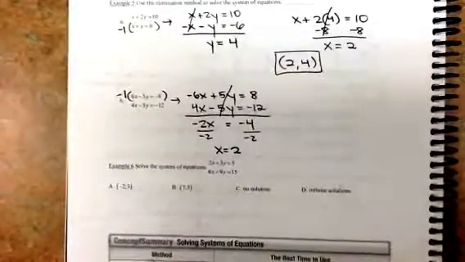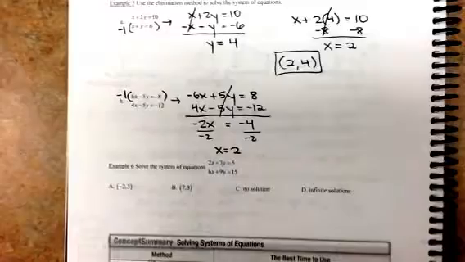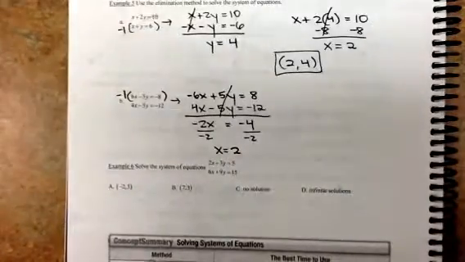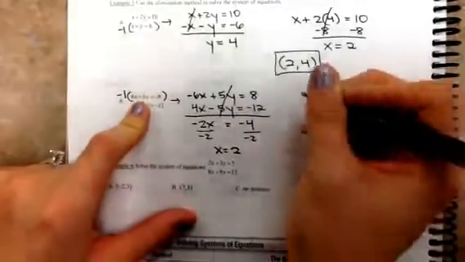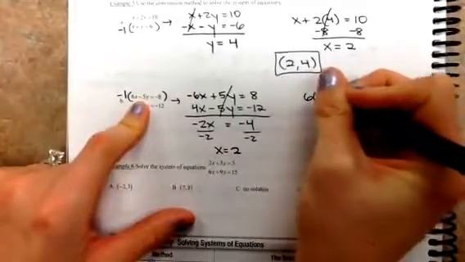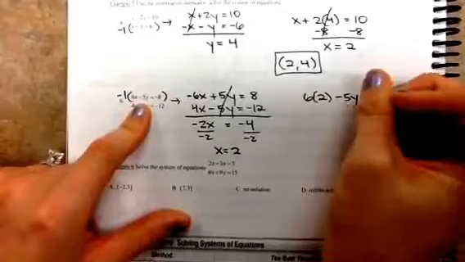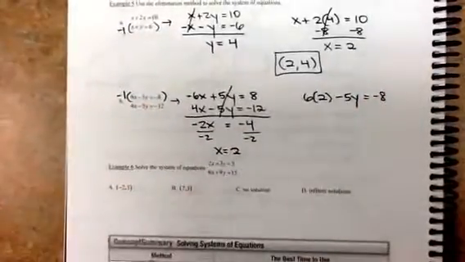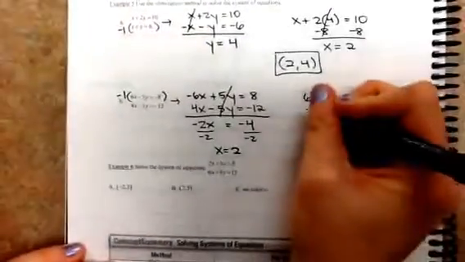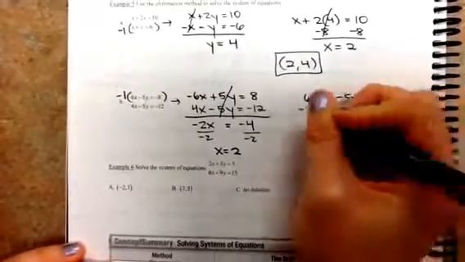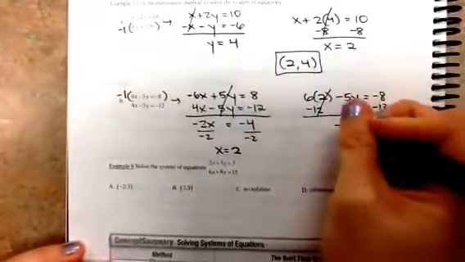And then I'm going to take that 2 and I can plug it into either one of my equations. Does not matter which one, you'd get the same answer either way. So might as well just stick with the top one. So 6 times x, which I now know is 2, minus 5y equals negative 8. 6 times 2 is 12, so I can subtract that from both sides. I'm left with a negative 5y.